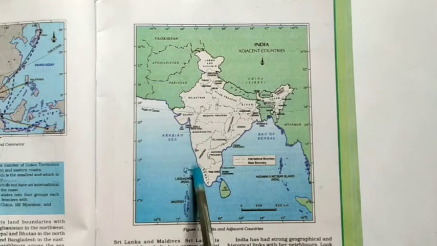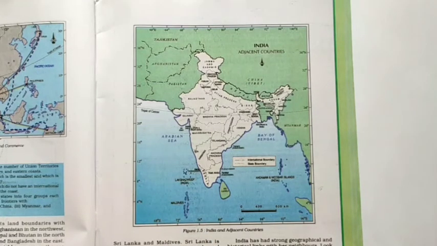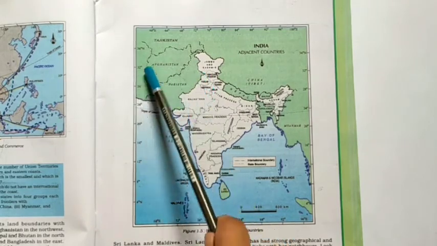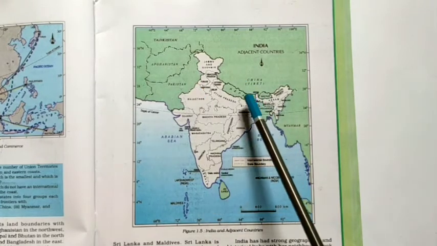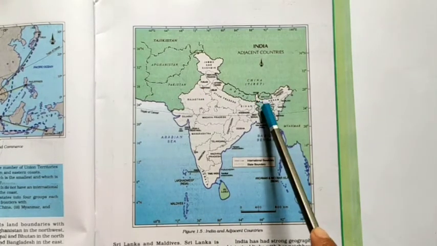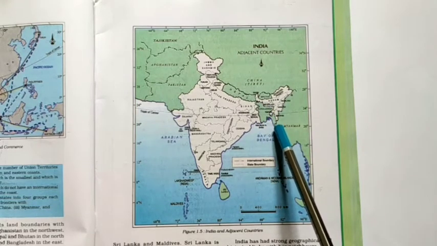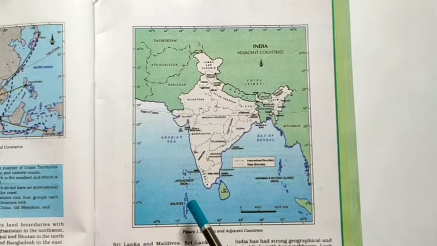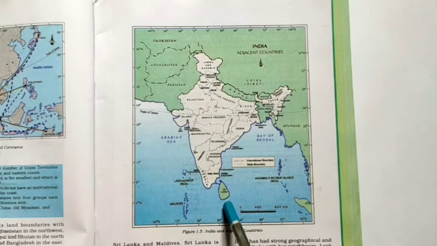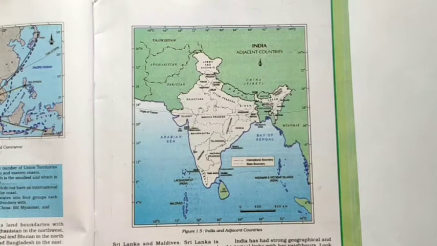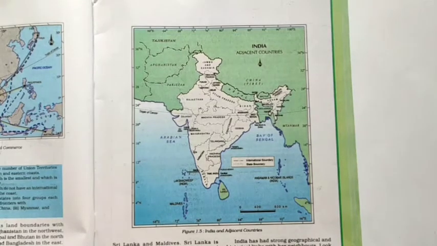They are merged together. India shares its land boundaries with Pakistan and Afghanistan in the northwest, China, Nepal and Bhutan in the north, and Myanmar and Bangladesh in the east. Our southern neighbors across the sea consist of 2 islands, namely Sri Lanka and Maldives. India has always had strong geographical and historical links with her neighbors. With this, we conclude the chapter, and the next chapter we will study in the next class.